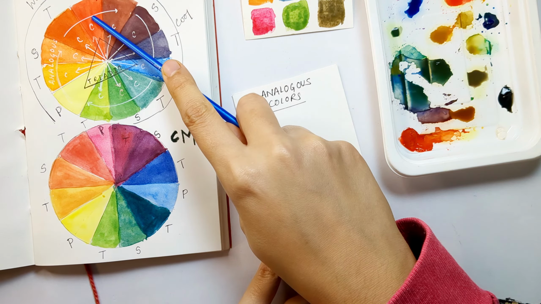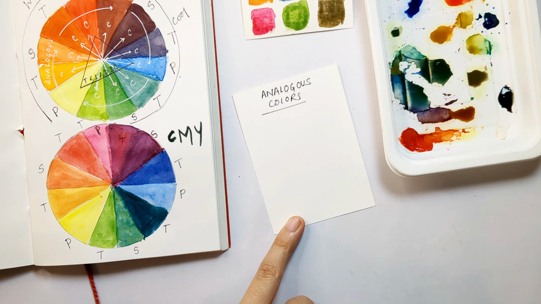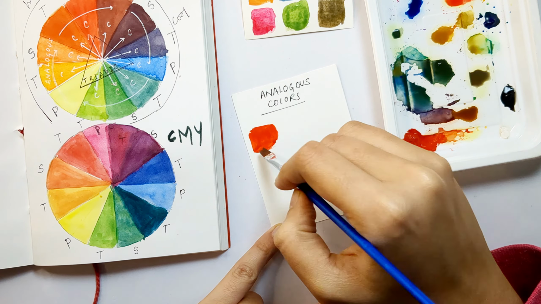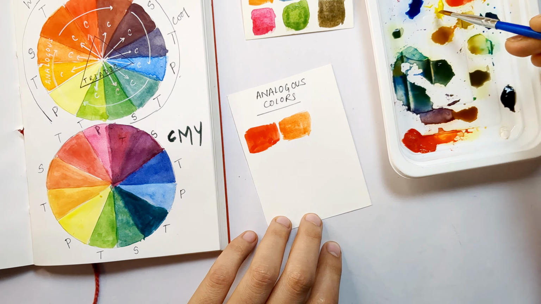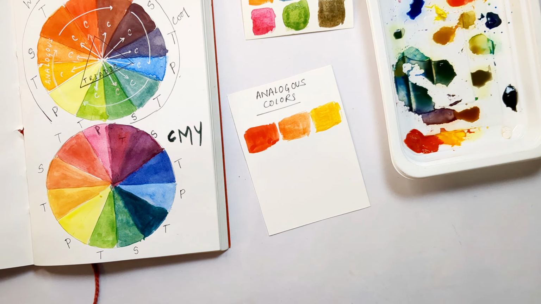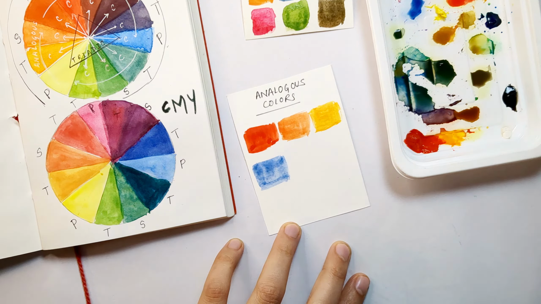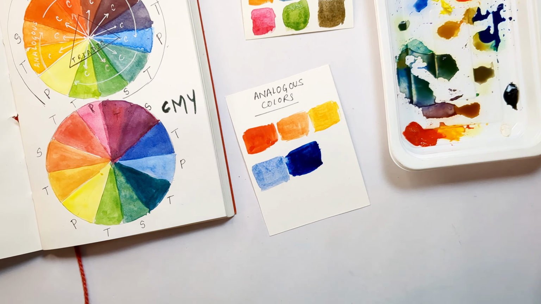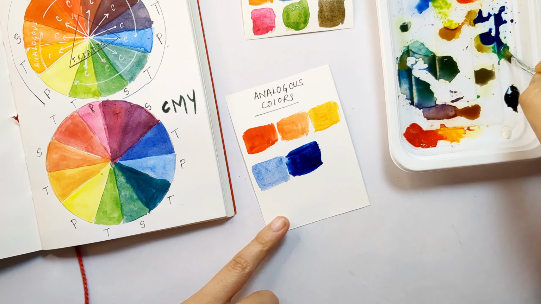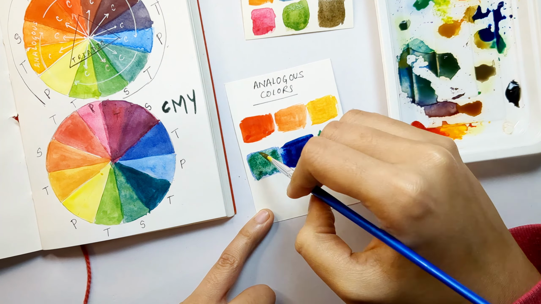Now let's move on to the analogous colors. These are colors that are next to each other on the color wheel and they look good together because they seem to have a similar undertone. Analogous colors also typically tend to have a similar temperature, so cool colors will look good together with other cool colors, and the warm colors will look good with other warm colors.